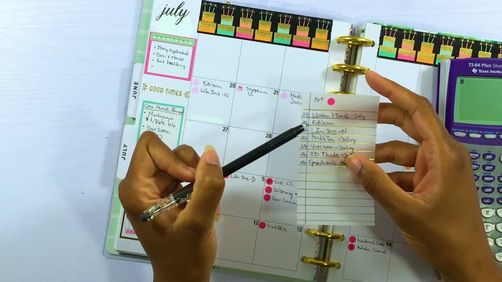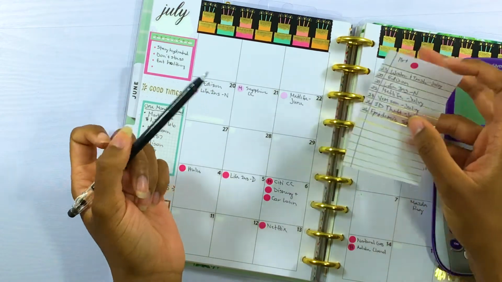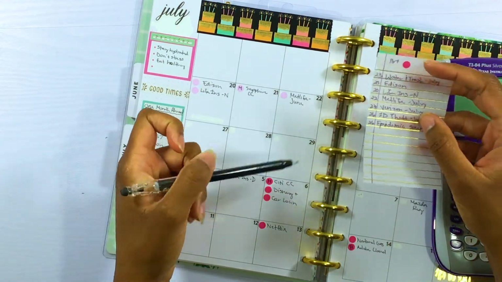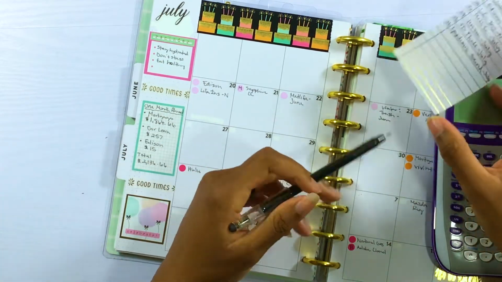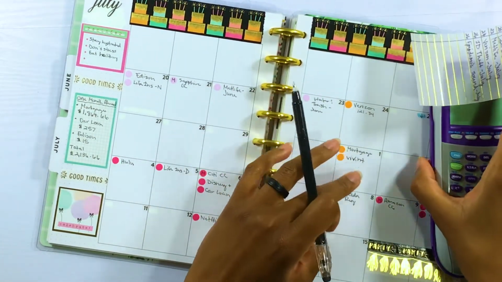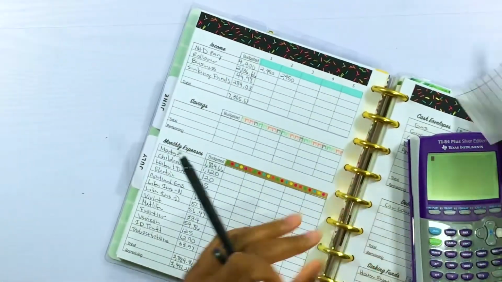Electricity, which is Edison, is due on the 20th, and then our car loan is due on the 6th. So Edison and the car loan need to be in the second paycheck, and then the money for our mortgage needs to be in the first paycheck. So let's go ahead and write that out.